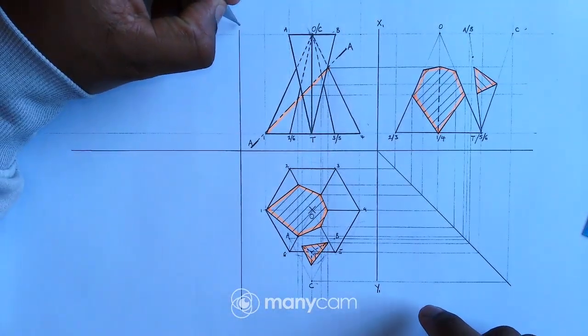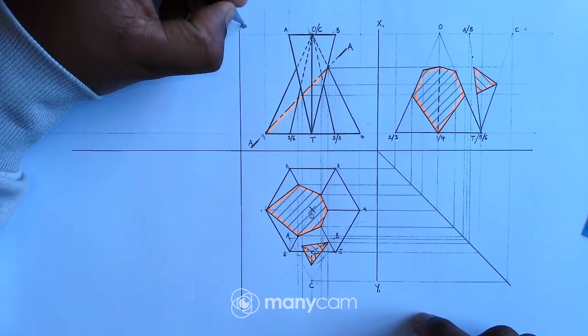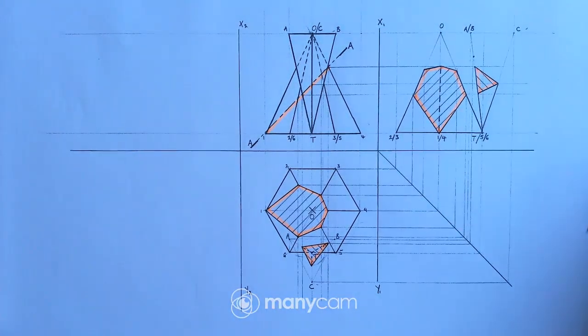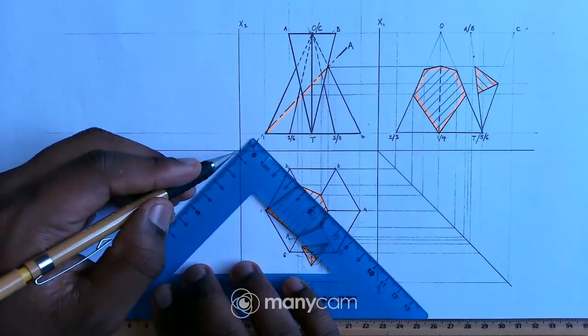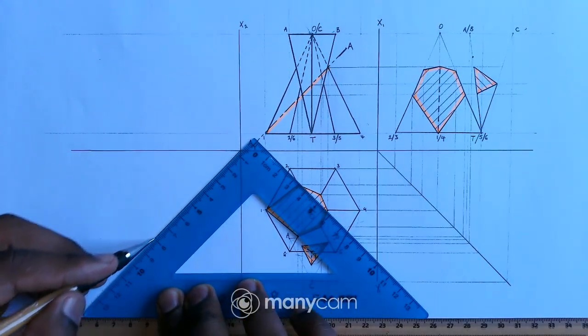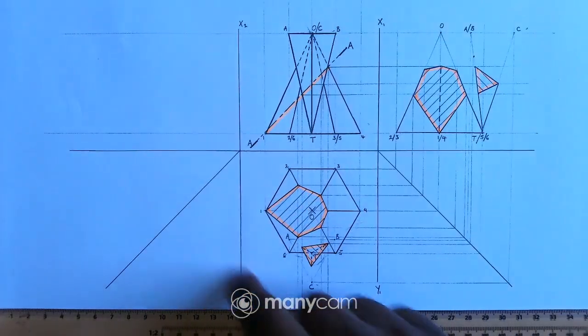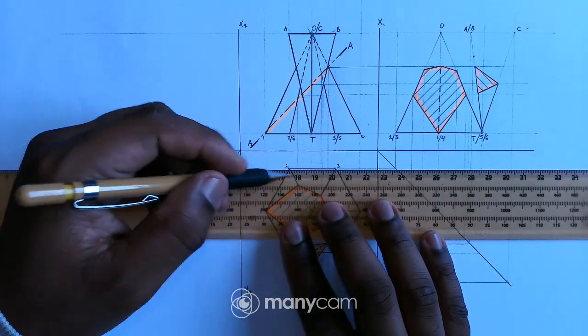So this is X2, Y2. And then I add my 45-degree line. Just like that. So just project the points from our sectional top view there.